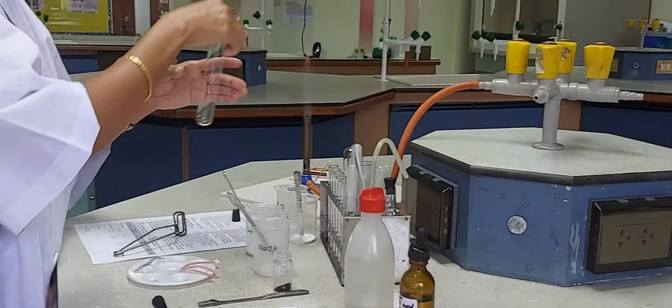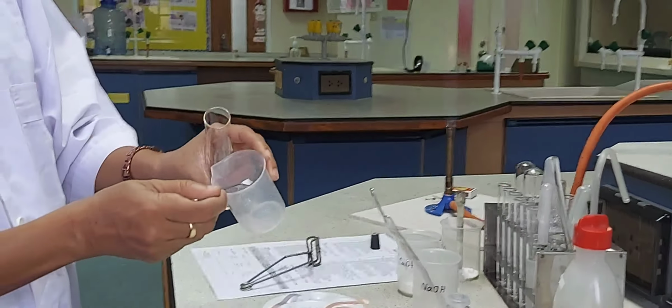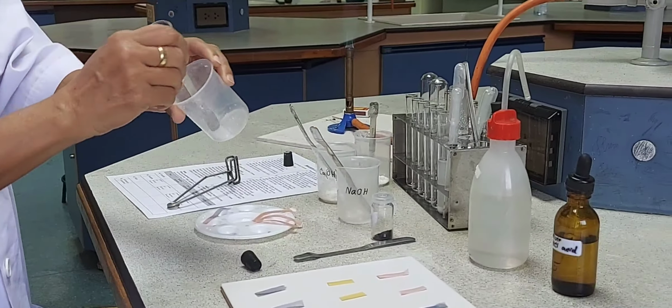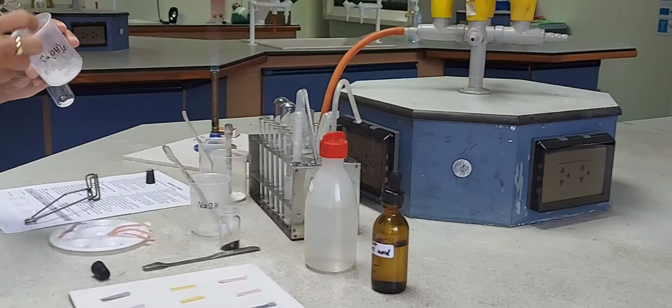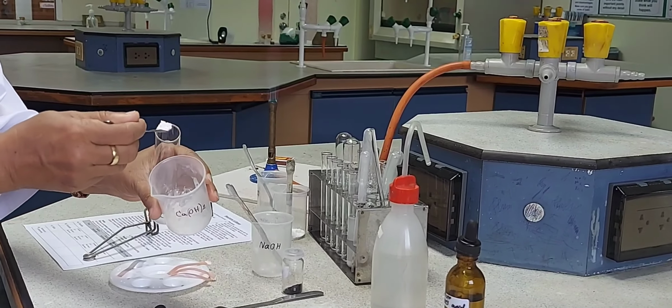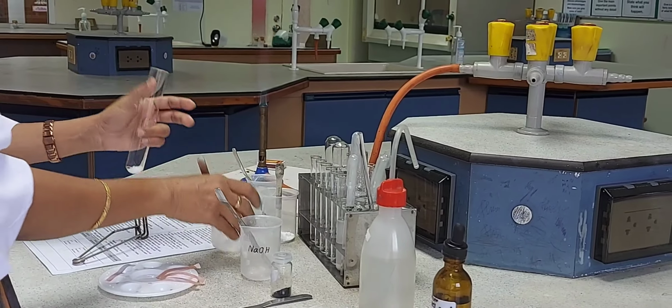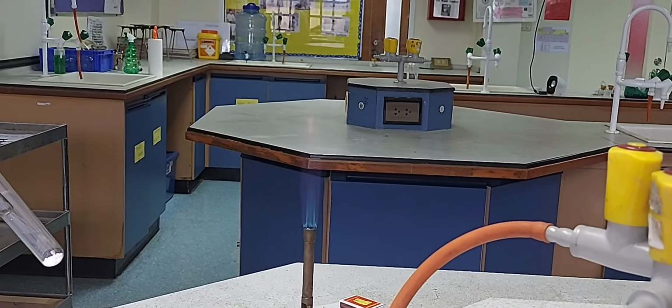To the next boiling tube, I will add ammonium chloride, a spatula measure, and take a spatula measure of calcium hydroxide and heat it gently. And if there is any gas being evolved, I am going to test it with a red litmus paper.